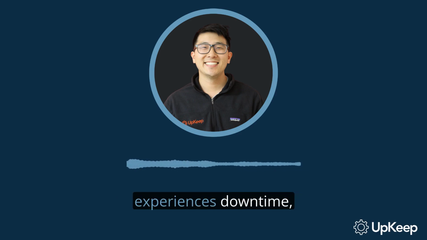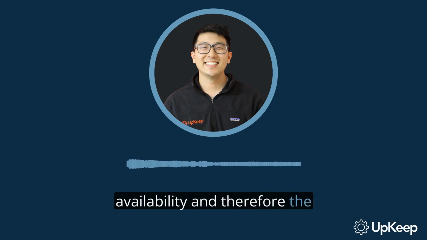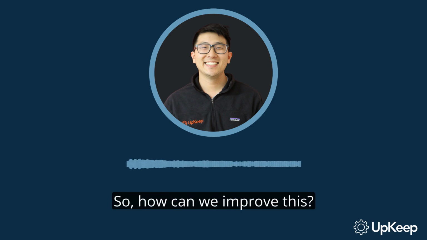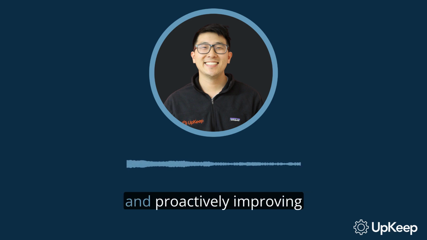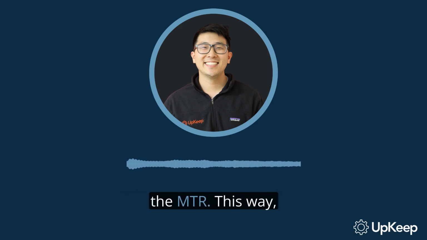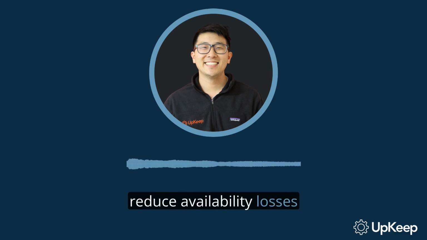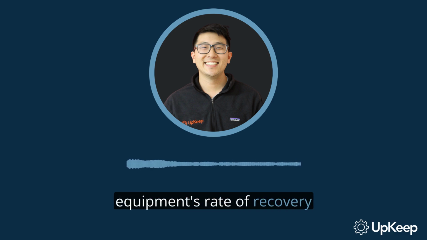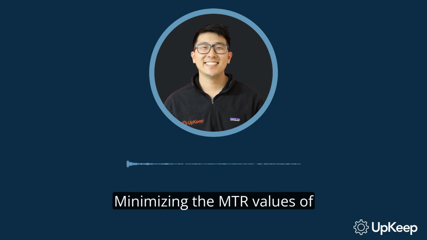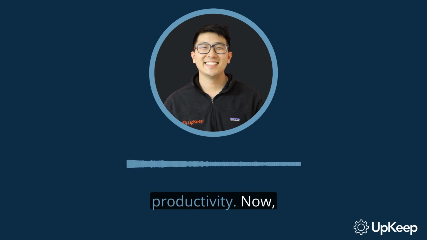When a piece of equipment experiences downtime, especially due to failures, it negatively impacts its availability and therefore the overall productivity of the system. So how can we improve this? By keeping a data-driven mindset and proactively improving the MTR. This way, manufacturing processes can reduce availability losses due to repairs. The goal is to speed up the equipment's rate of recovery from failures and breakdowns. Minimizing the MTR values of equipment is a step towards maximizing a plant's productivity.